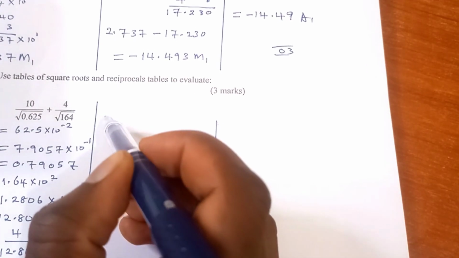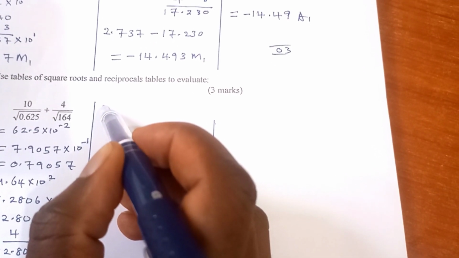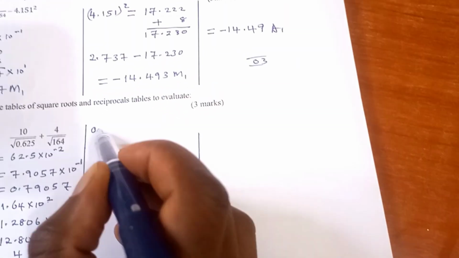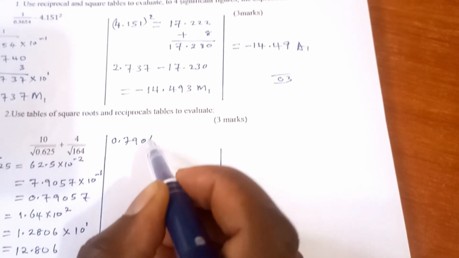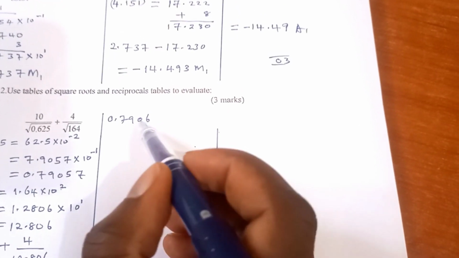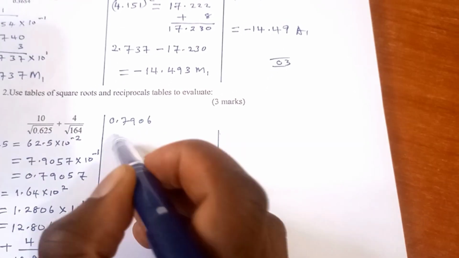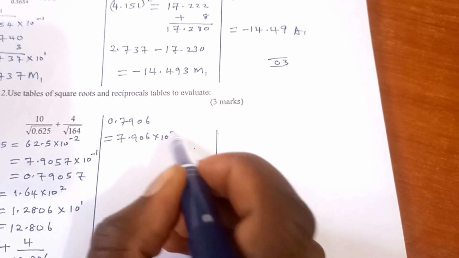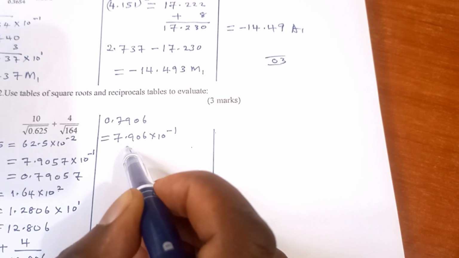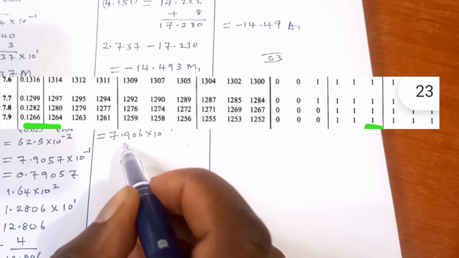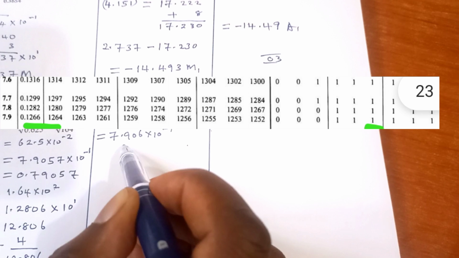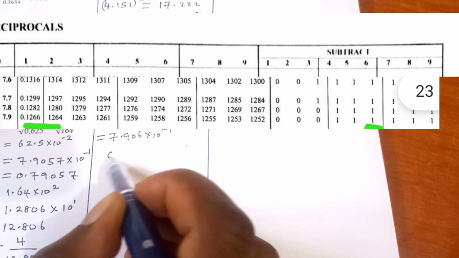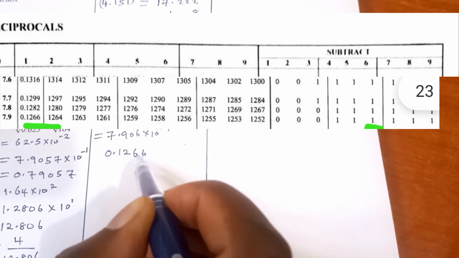So the reciprocal of 0.79057. So we write the number in standard form as 7.906 times 10 to power minus 1. So we read the reciprocal from the table, and of course the reciprocal of 10 to power negative 1 is known to be 10.